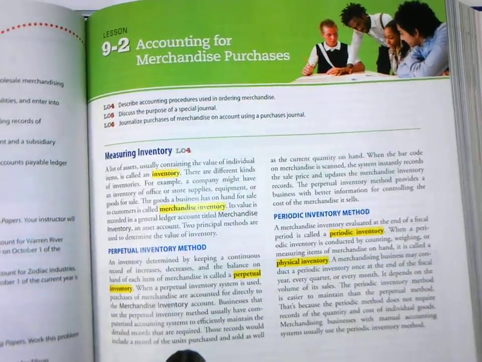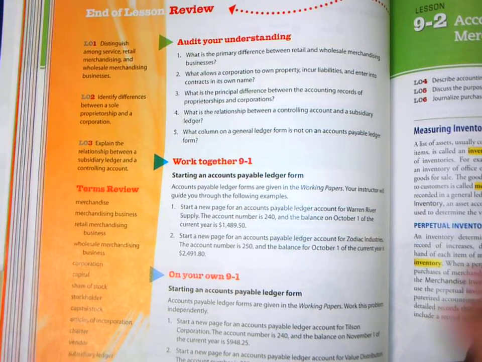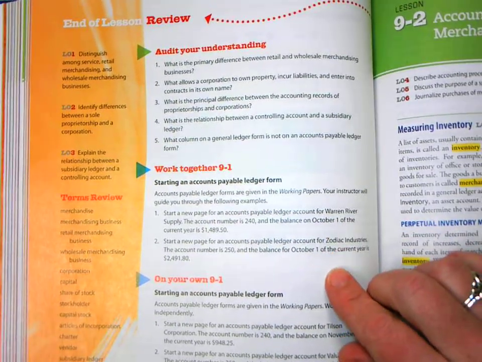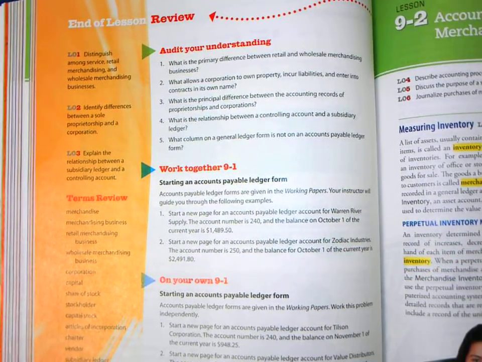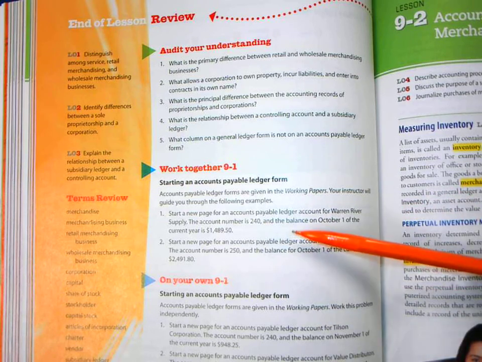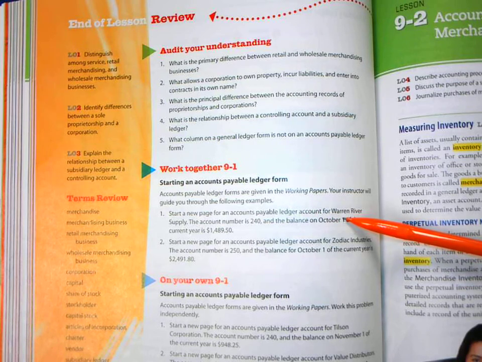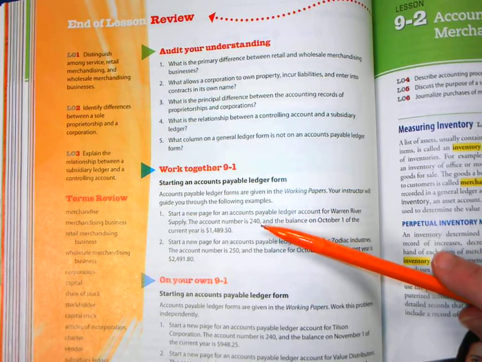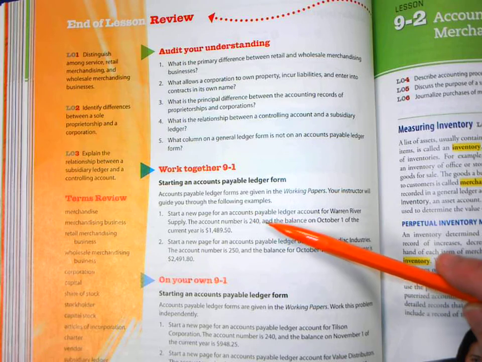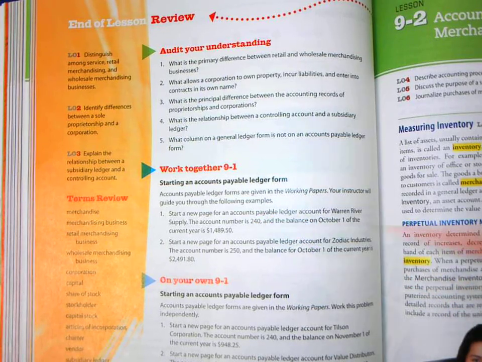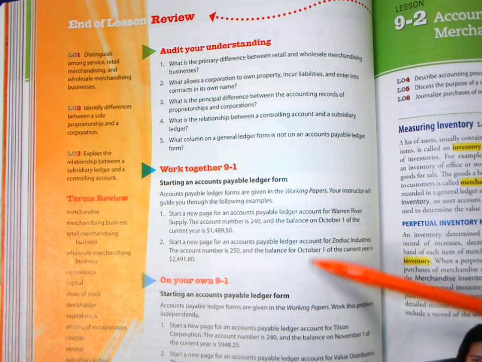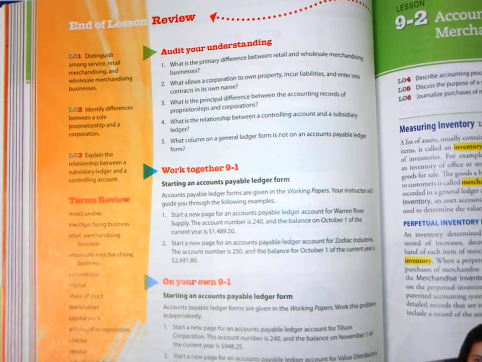Okay, so for our working together, all they really want us to do are set up a couple of accounts. And we'll actually do another notes page as we go through this. It just tells us that we want to start a new page for an accounts payable ledger for Warren River Supply. It gives us the account number. Notice this is a 3-digit account number. It's not falling into our big chart of accounts with a 4-digit number. It's got its own numbering system. And then it tells us what the balance is. So we'll put that in there. Okay? All right.